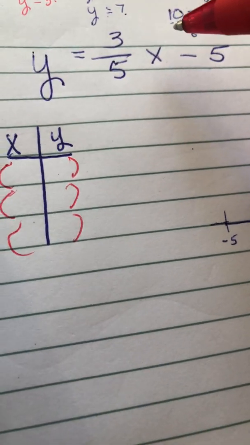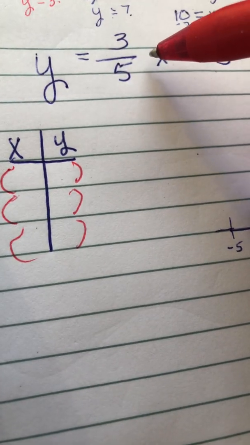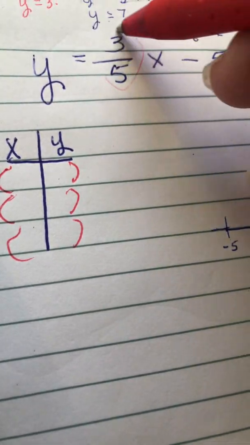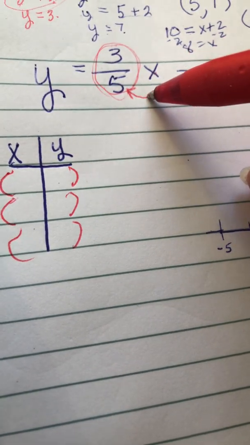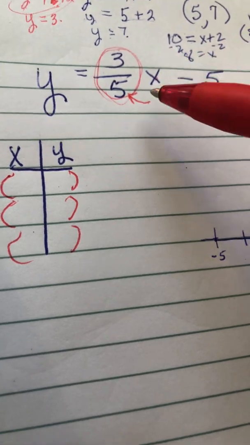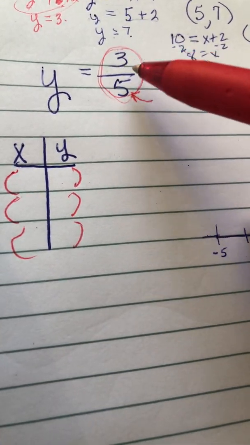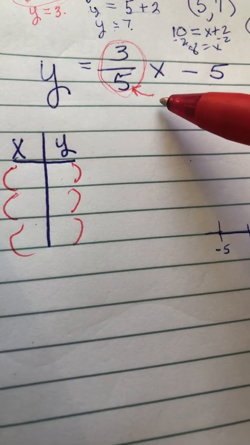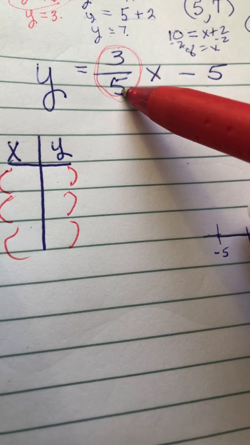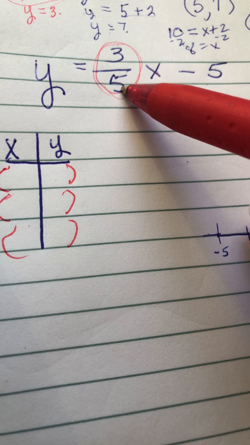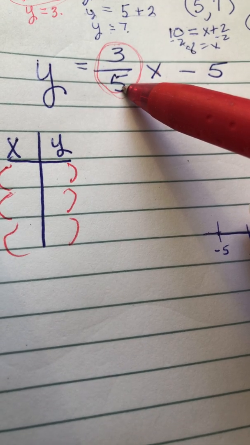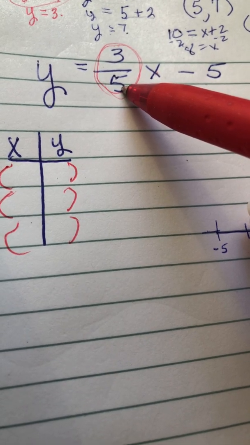And a little tip here for you. If the number that's attached to the x is a fraction, I like to choose a multiple of the denominator because when you do that, it makes the fraction part go away and you won't have an answer that's a fraction. So if there was a 3 down here, I would choose 0, 3, -3, 6, -6, 9, -9, any multiple of 3.